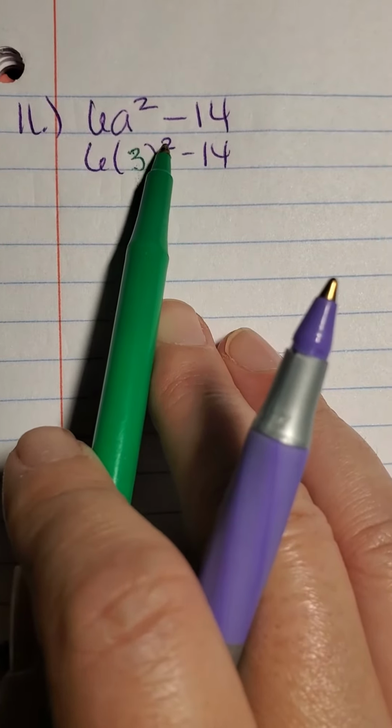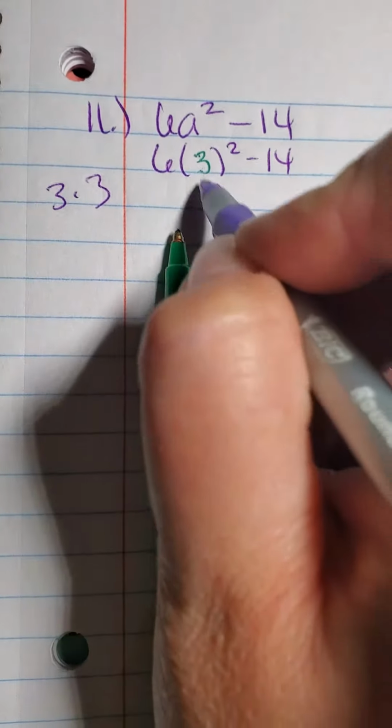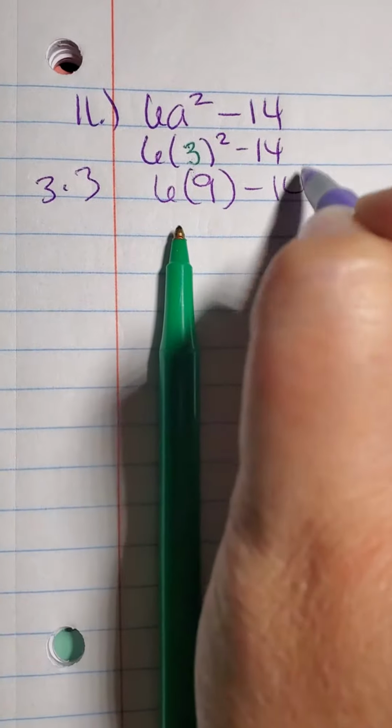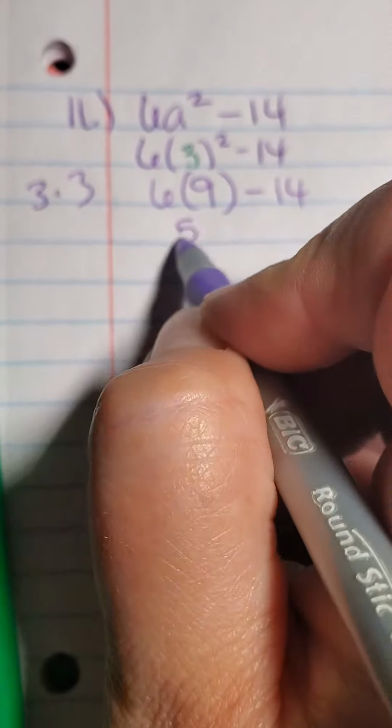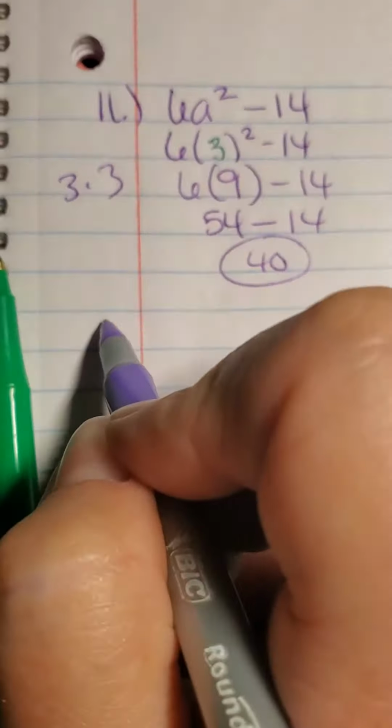The job of the exponent tells me there's 2 of this number written down and multiplied together. That's 9. Copy the rest of the stinking problem. Here we have 9 times 6, which is 54, and then finally subtract, and we end up with 40.